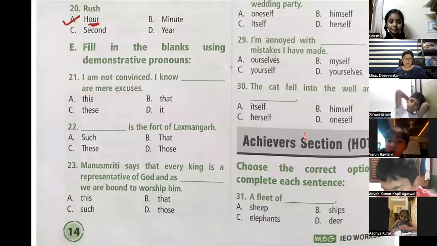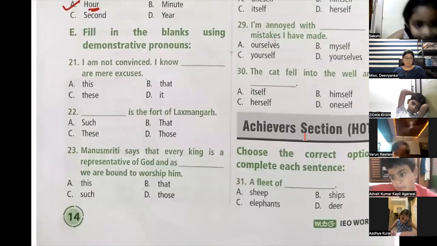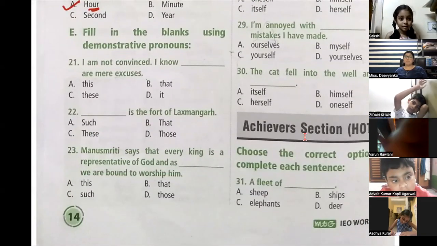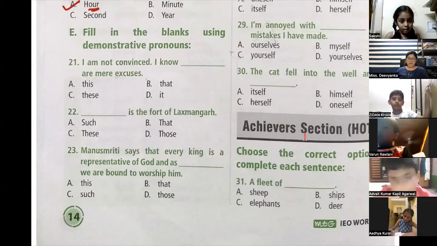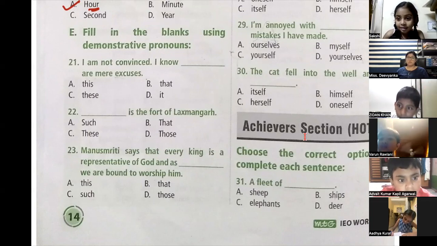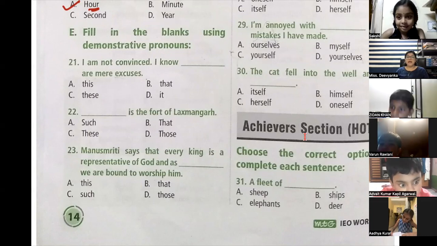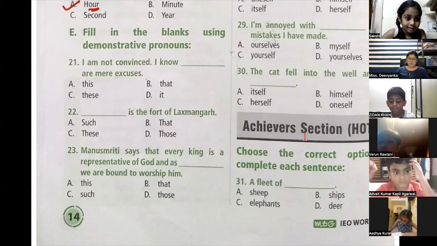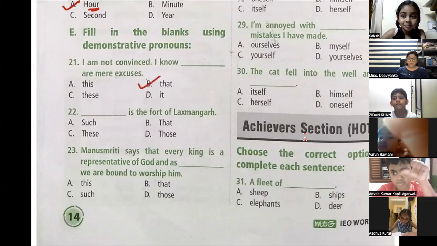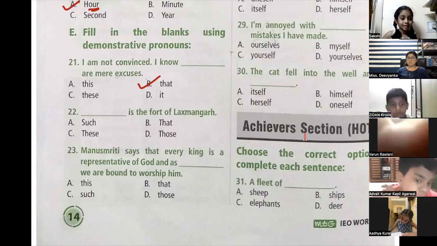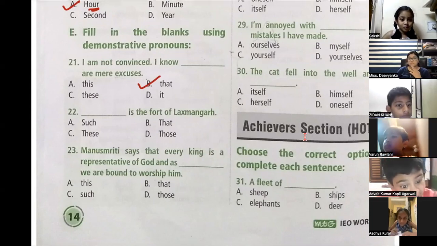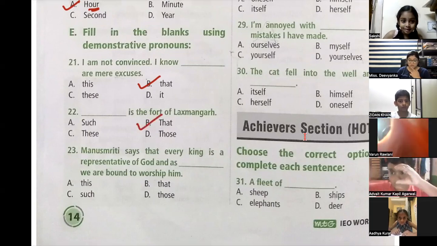Okay, Sakshi, on to you, darling. Number E, fill in the blanks using demonstrative pronouns. I am not convinced. I know dash are mere excuses. Others, put your answer in the chat box. That. I know that are mere excuses. Is that correct? Correct. Number 22. Dash is the fort of Lakshmangarh. That is the fort. Correct.